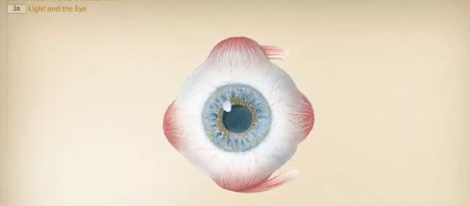So the eye can make adjustments to alter the amount of light reaching the retina. The pupil is the opening in the center of the eye that helps regulate the amount of light passing into the rear chamber of the eye. The size of the pupil is determined by the iris, the colored ring of muscle that surrounds the pupil.